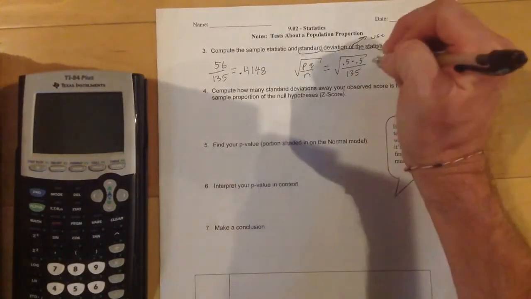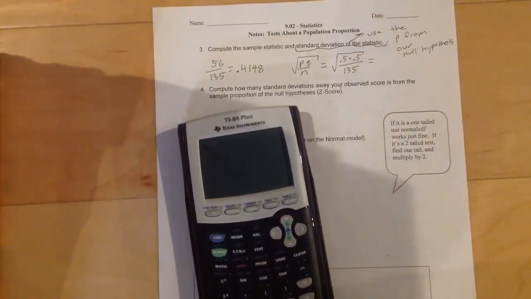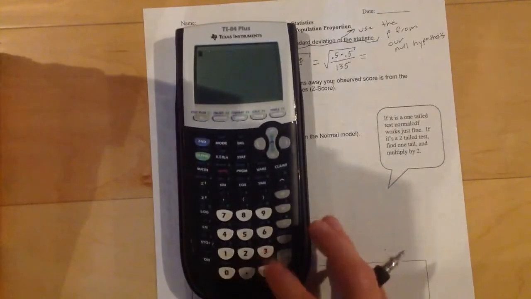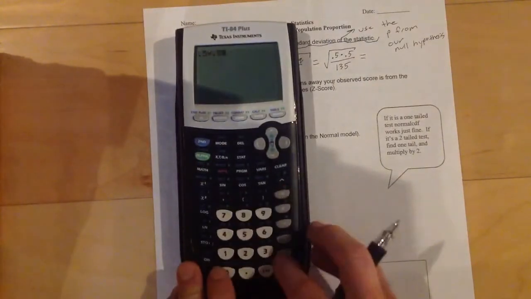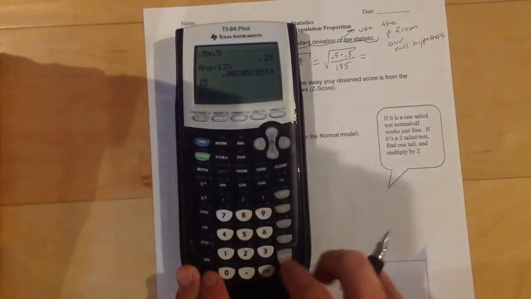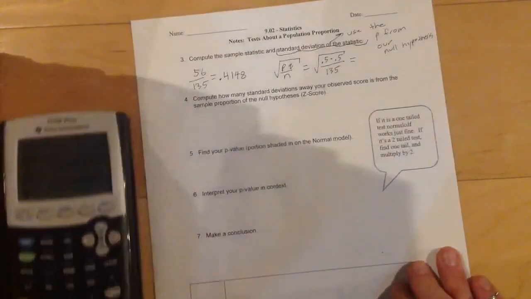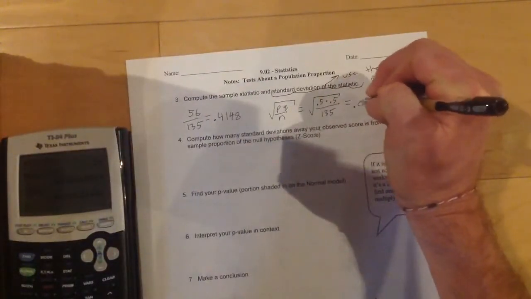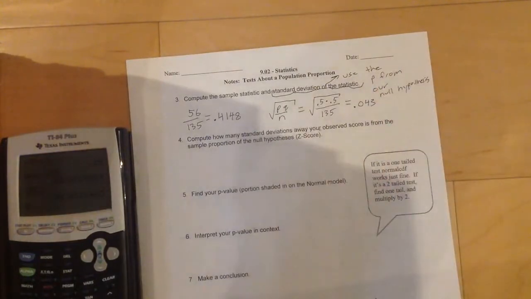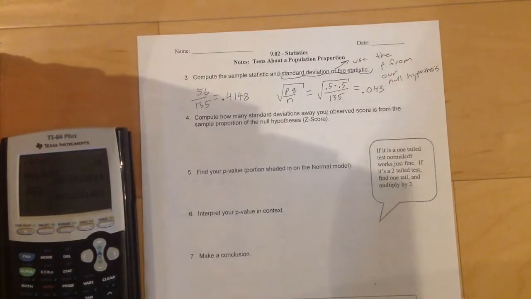And this is going to work out to be, let's see here, 0.5 times 0.5 divided by 135, and then we'll take the square root of that, and we get 0.043.